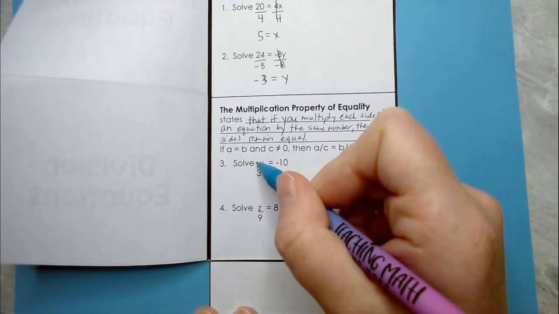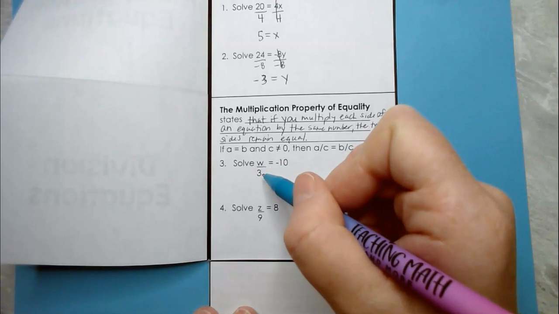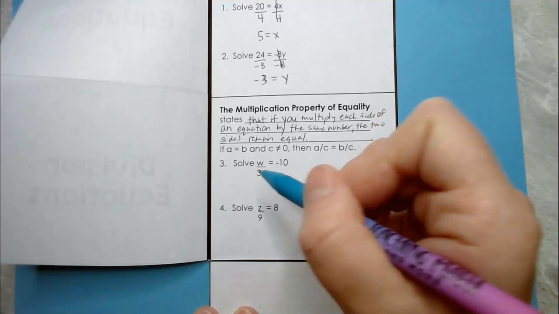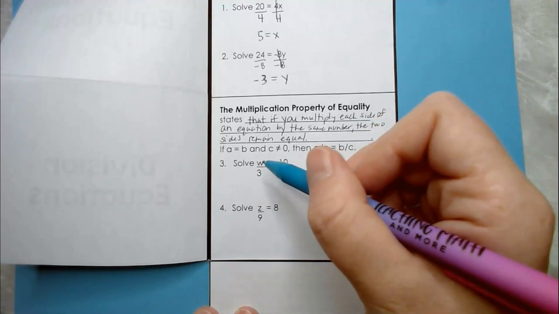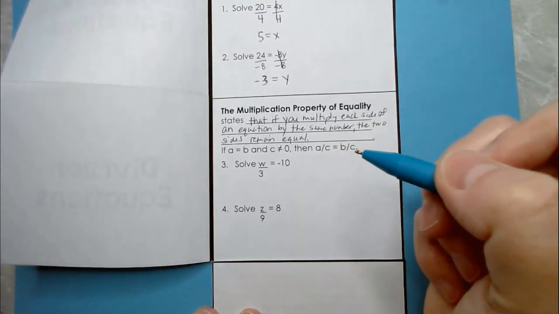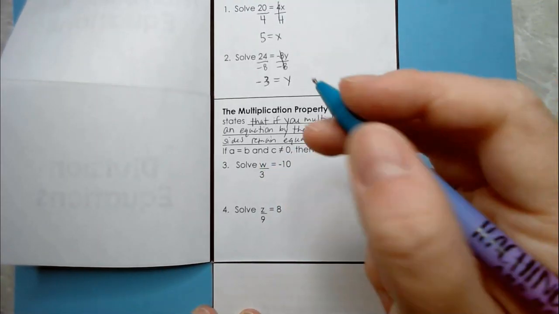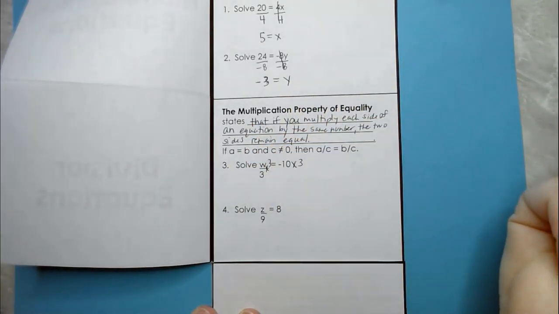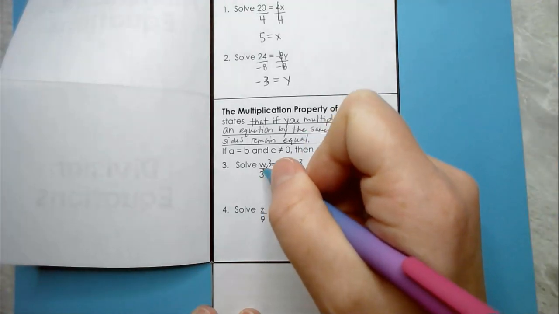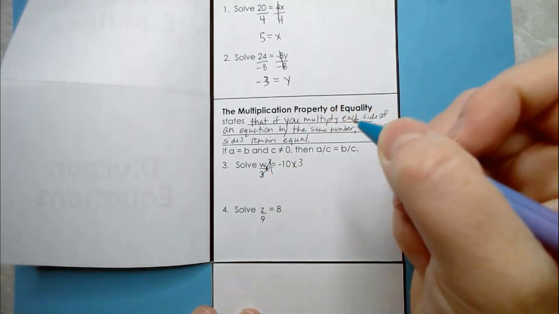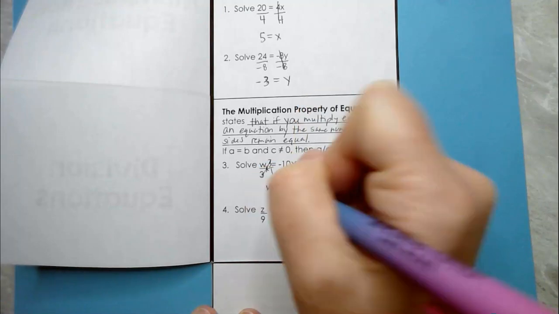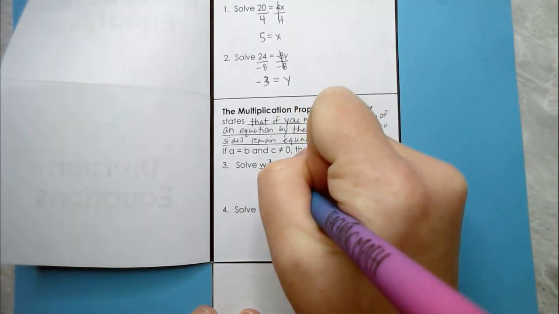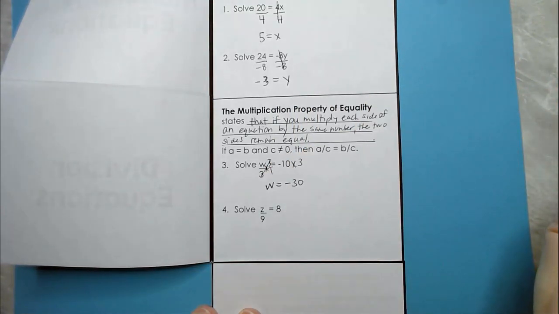So we're going to solve W divided by 3 equals -10. To undo division, we must multiply. So the inverse operation of division is multiplication. Multiply by 3. Whatever we do to one side, we do to the other. This cancels out. We just have W. And then -10 times 3 is -30.